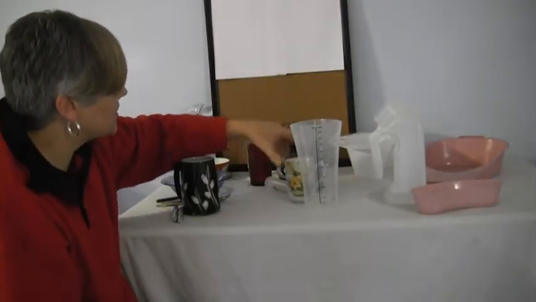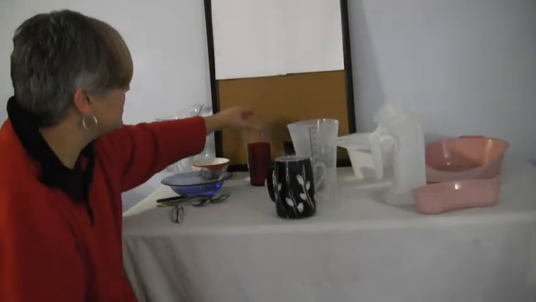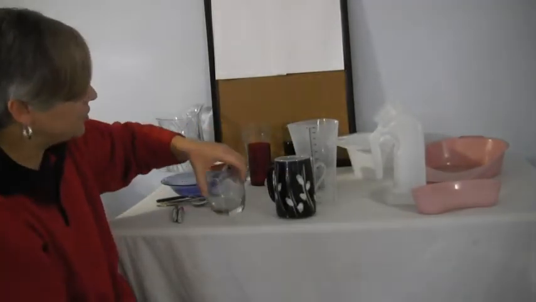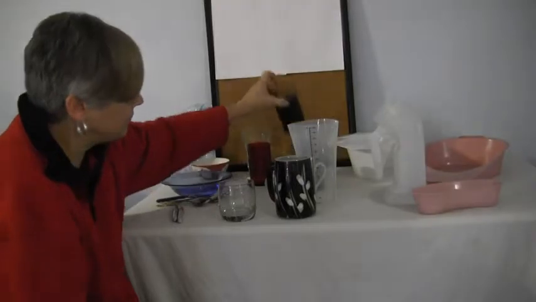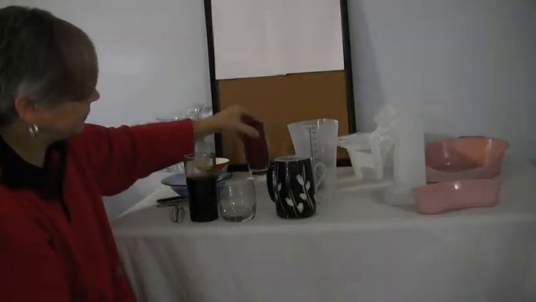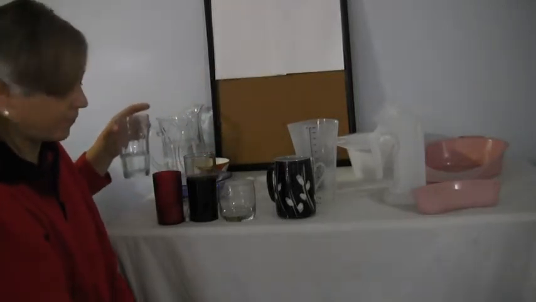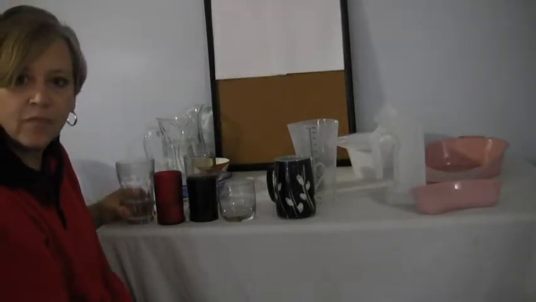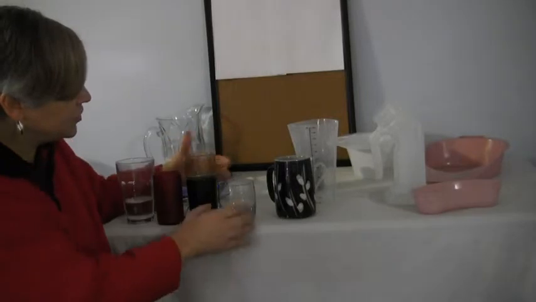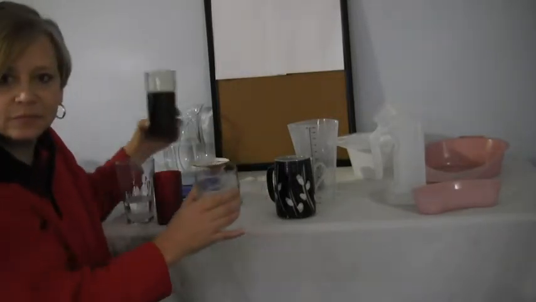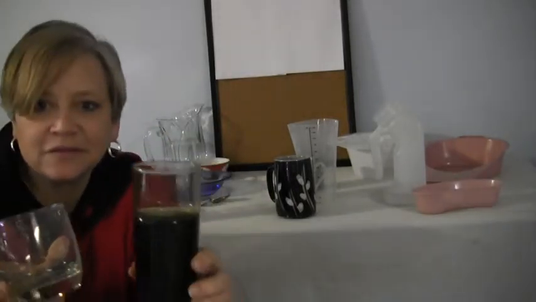Same with these cups. Here's a few different cups that I have. Which one do you think would hold more? Okay. Did you know these two hold the same amount? Let me put them up closer for you.